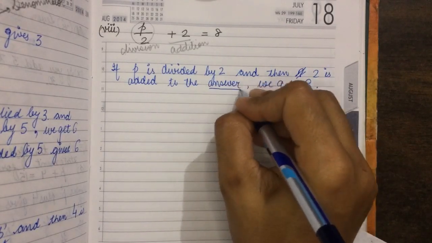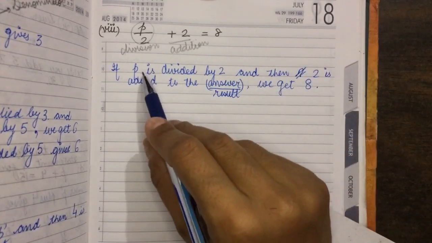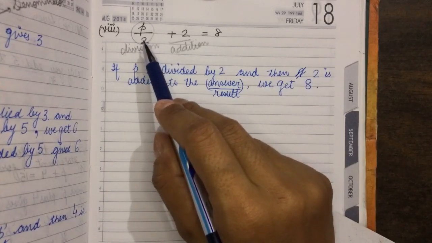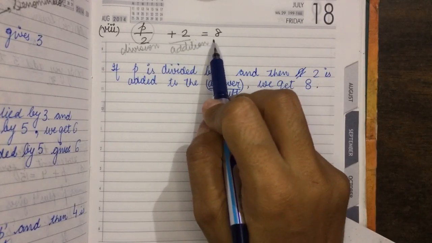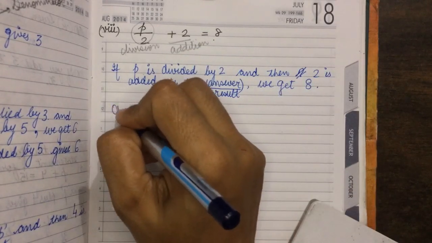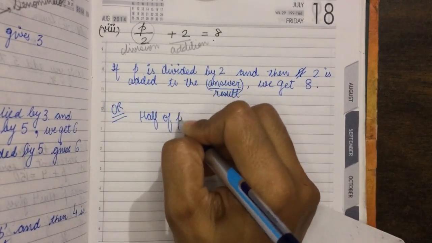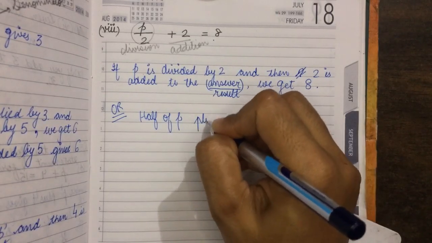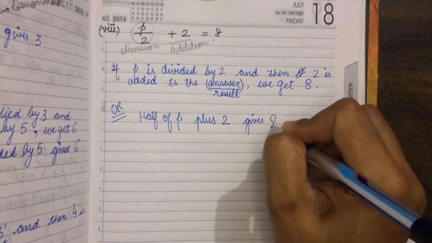You can also use the word result here. So when you divide p by 2, the result of this division, we add 2 to this result and we obtain 8. Now if I had to write this in short, I could write it this way. Half of p. Half of p means p divided by 2. Plus 2 gives 8.